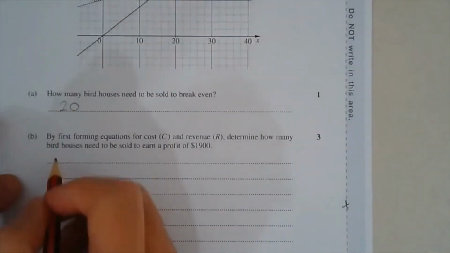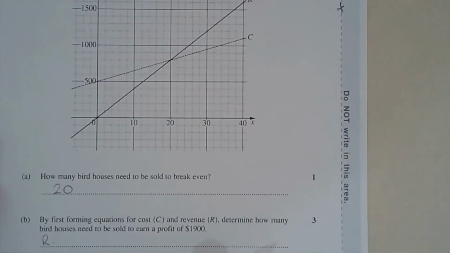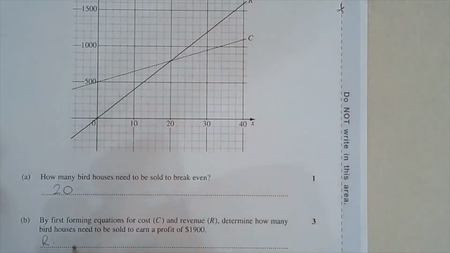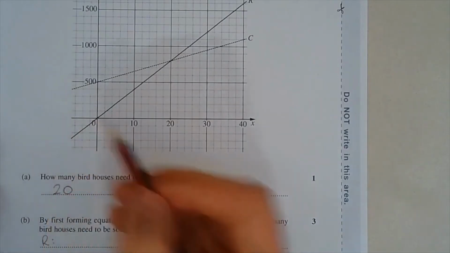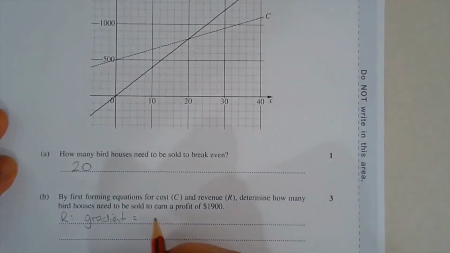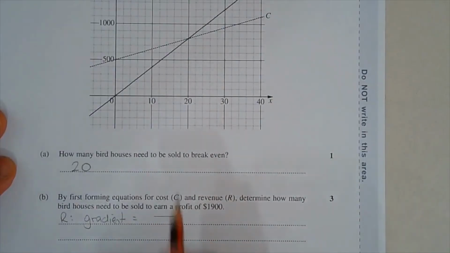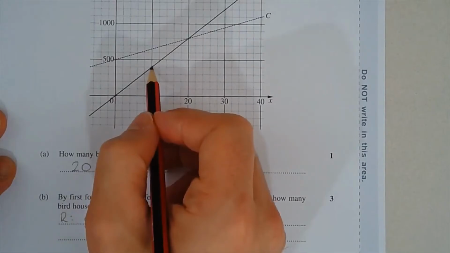So let's work out the revenue first, or the equation for revenue. Okay, so that's the solid line. The y-intercept is 0, so this is an example of direct variation. So it's just going to be in the form y equals mx. So the gradient is equal to rise over run. We can just choose a convenient right angle triangle. So we might just choose this one here.